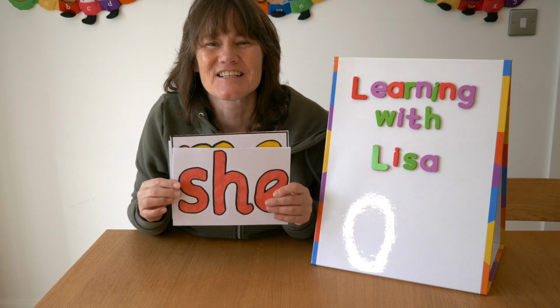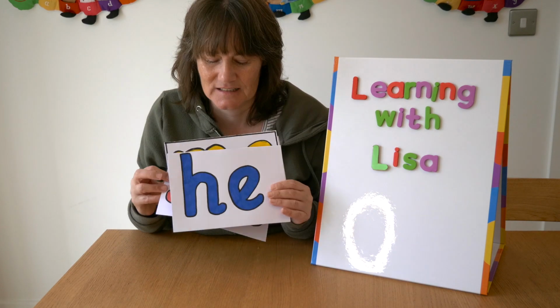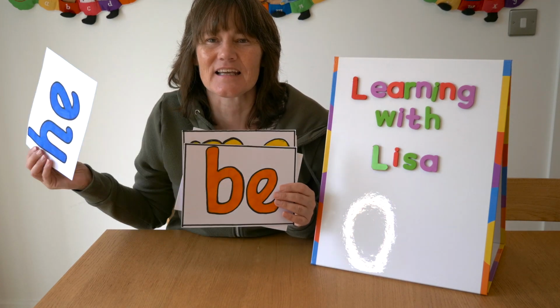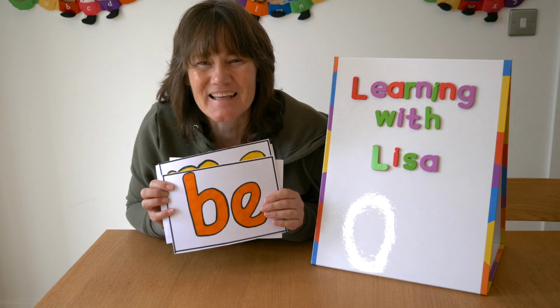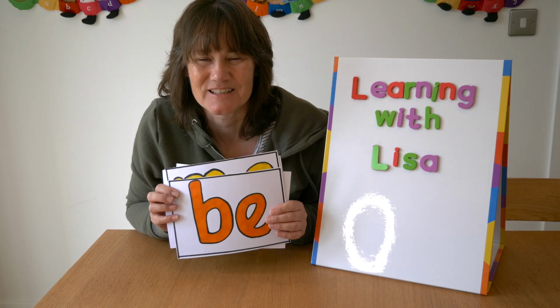It's time to practice our tricky words, and we are concentrating on words from the same family, and all of these words have an E sound at the end. Okay? Have a go at reading them in a happy voice. Me, we, she, he, be. Fantastic.